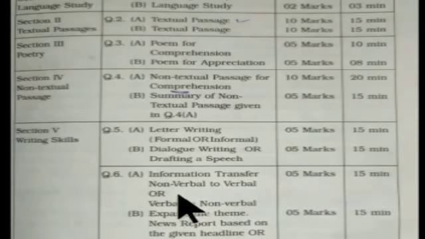You can write any one from non-verbal to verbal or verbal to non-verbal. You will be given non-verbal information in the form of notes, flowcharts, graphs, pie charts. You are expected to write a paragraph.